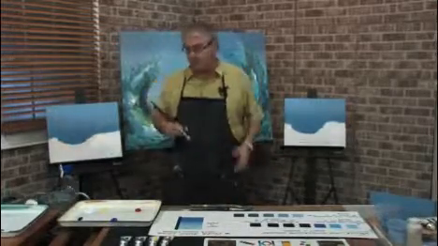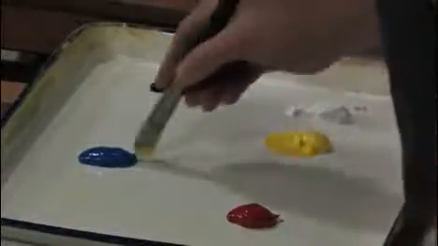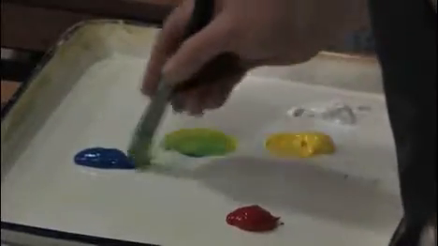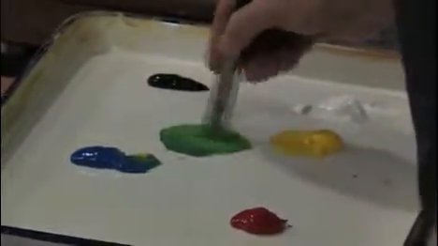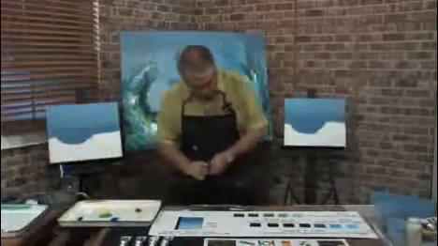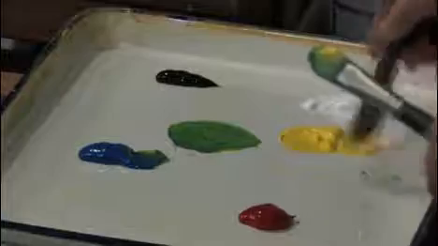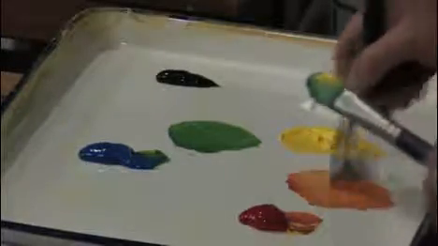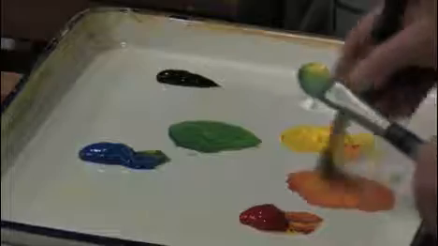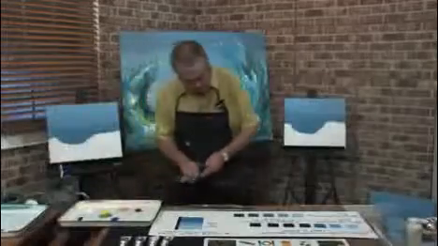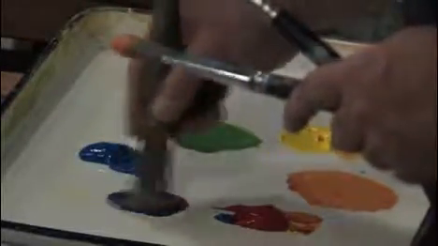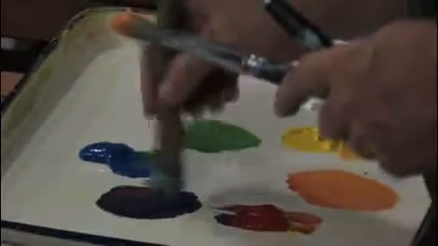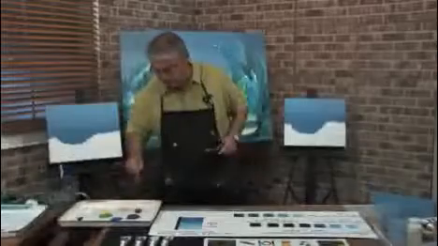Well, of course, they will form secondary colors. So I'm going to take a little bit of yellow, a little bit of blue, and of course, you're going to end up with the secondary color of green. Over here, I'm going to be taking a little bit of yellow, a little bit of red, and of course you're going to end up with the secondary color of orange. And then over here, I'm going to be mixing the blue plus the red, and you'll end up with a really interesting violet or purple. So those are your secondary colors.